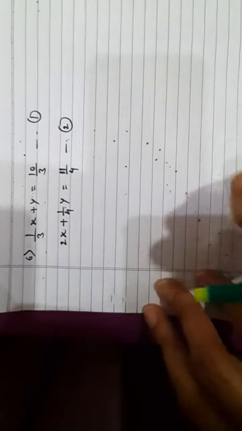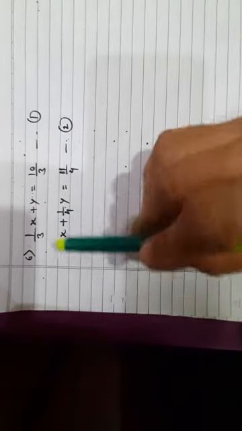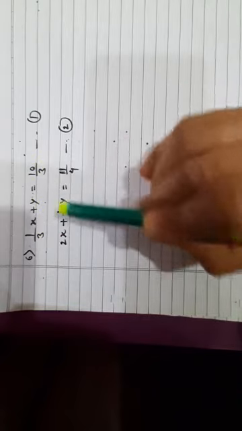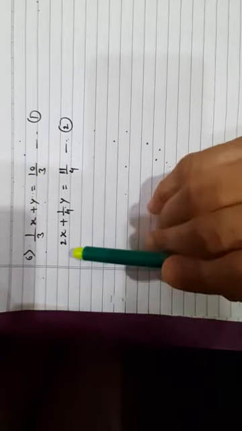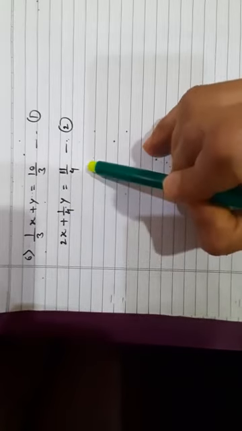Now we take the second example, which is in a different form than that of the first example. The first equation is 1/3 x plus y is equal to 10/3. The second equation is 2x plus 1/4 y is equal to 11/4.